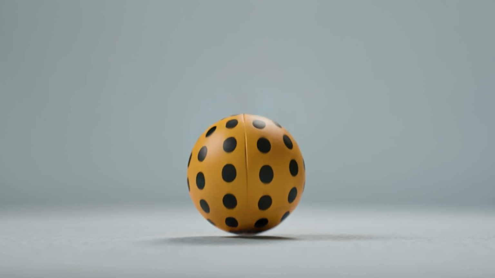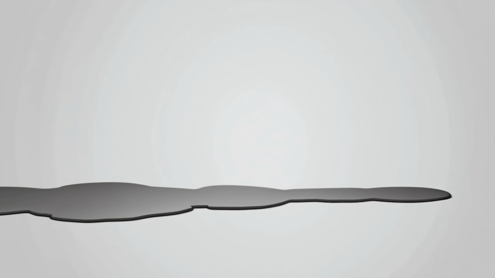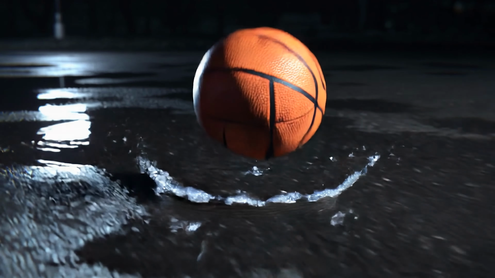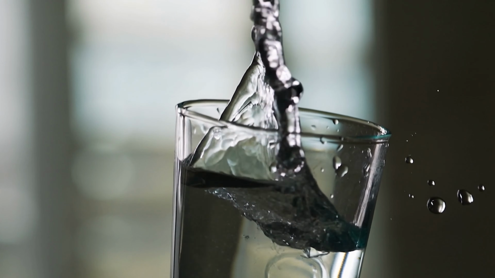Second, realism and physics. The model now understands how the world works. Gravity, reflections, shadows, even liquid dynamics. That makes your video feel natural and believable instead of uncanny.